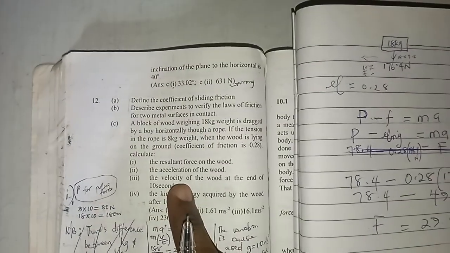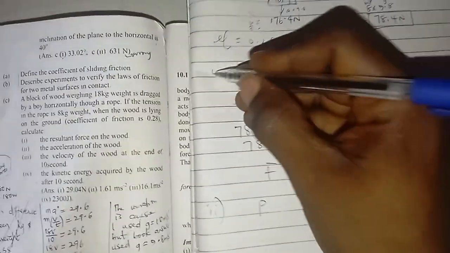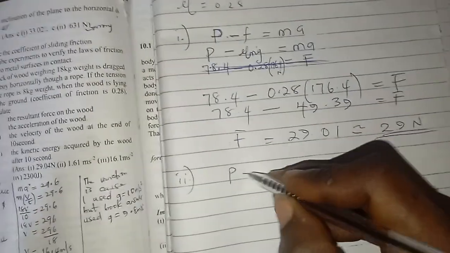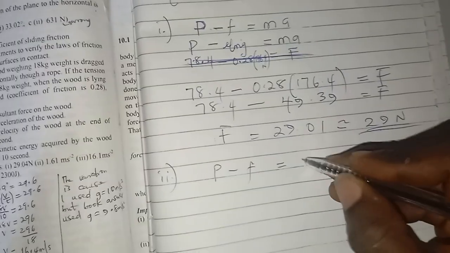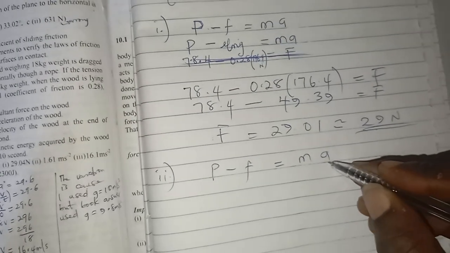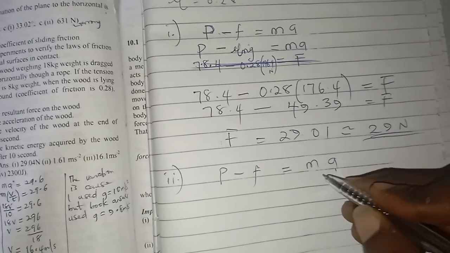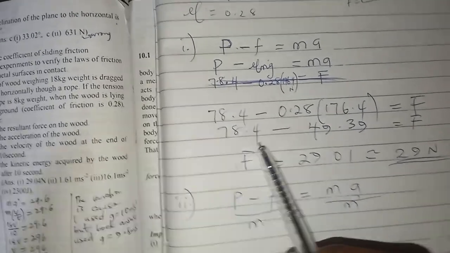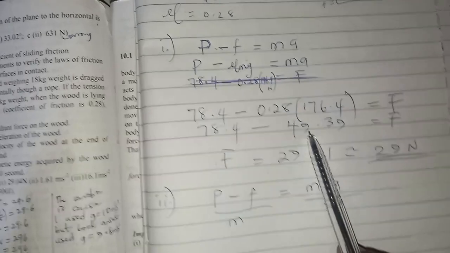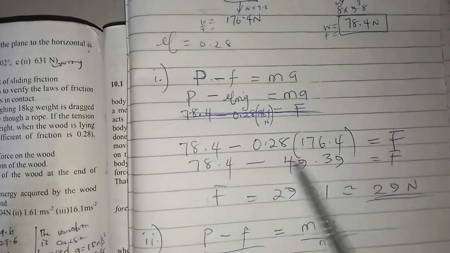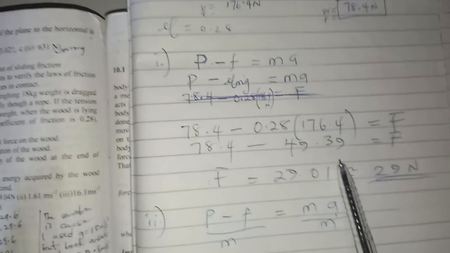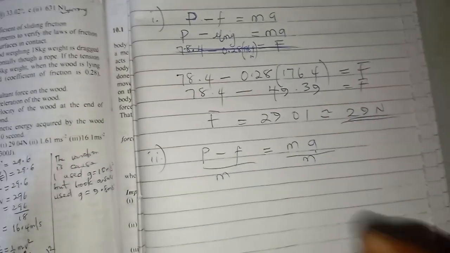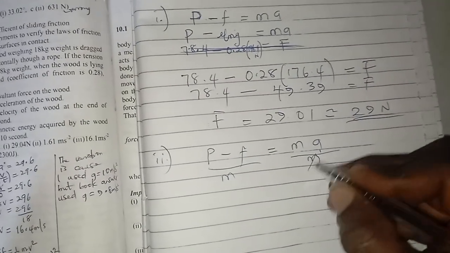Now, acceleration of the wood. Let me go back. Using this now, P minus friction is equal to ma. Acceleration of the wood will simply be, divide both sides by m. Remember that P minus F is this thing now, and everything gave me 29. So I'll have this cancel this.